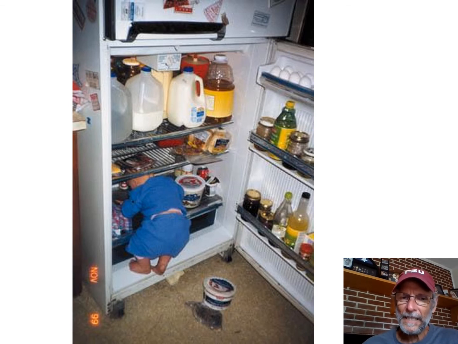So we're going to end the year kind of where we started it, looking at what happens to your lunch in a couple different ways. Okay. I got little Charlie here looking through the refrigerator when he was about 1.5 years old. Very industrious. Here we go.